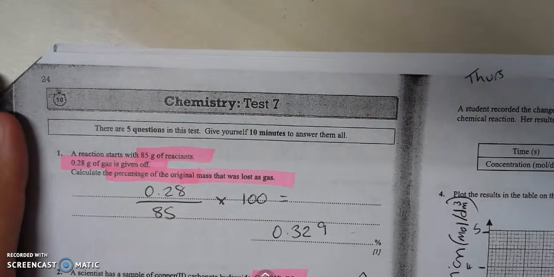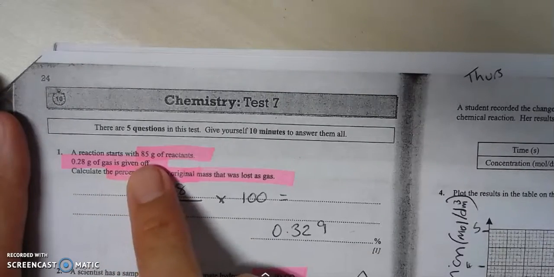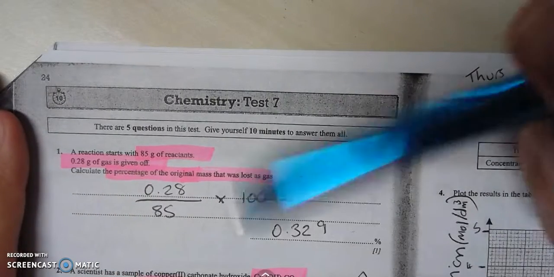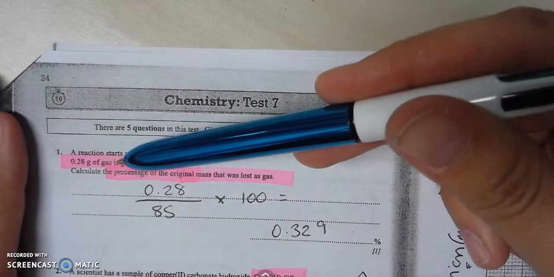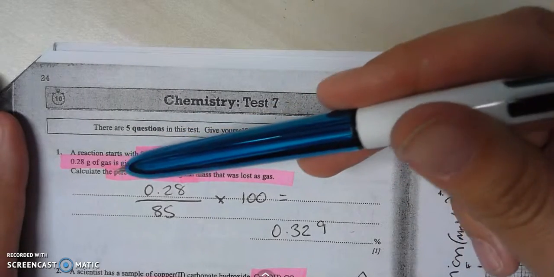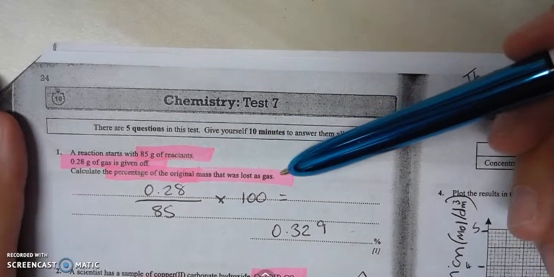So we're going to start off with a question for everybody, and we're looking at a chemical reaction that starts with 85 grams of reactants. 0.28 grams of gas is given off. Calculate the percentage of the original mass that was lost as gas.